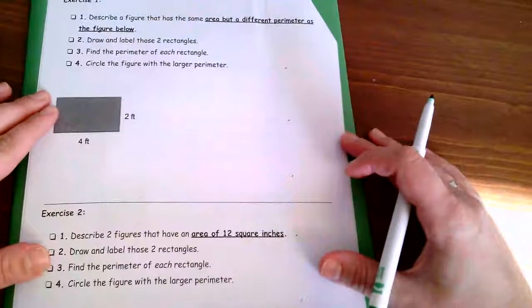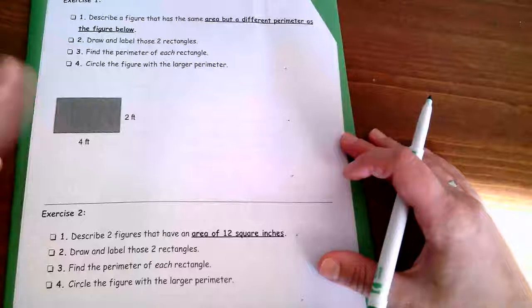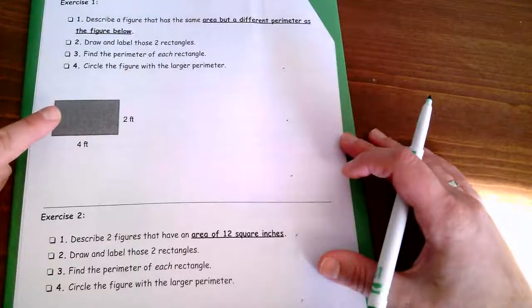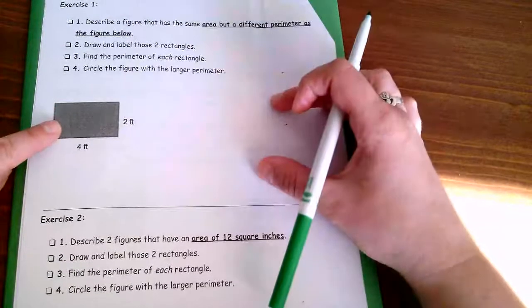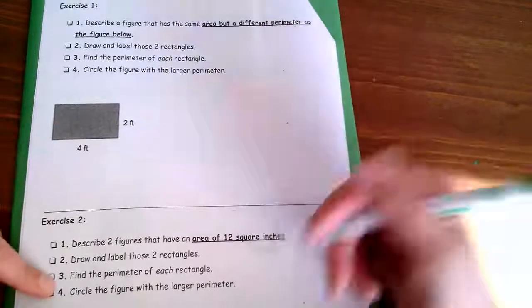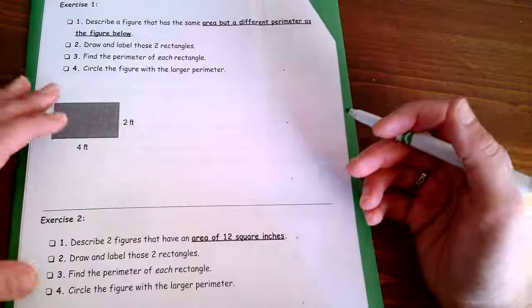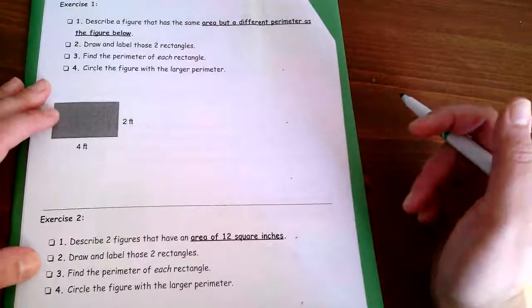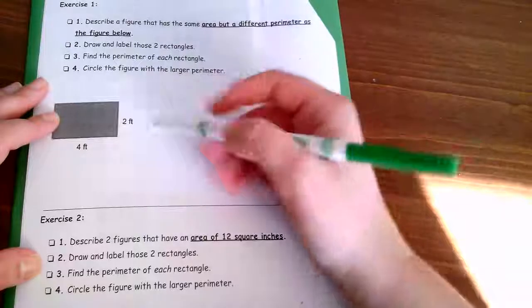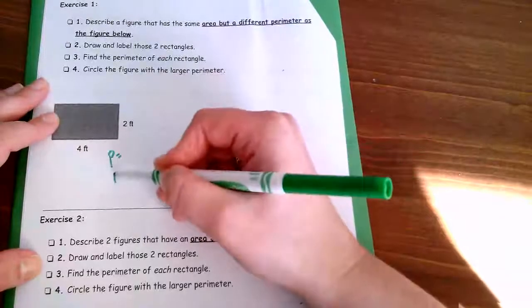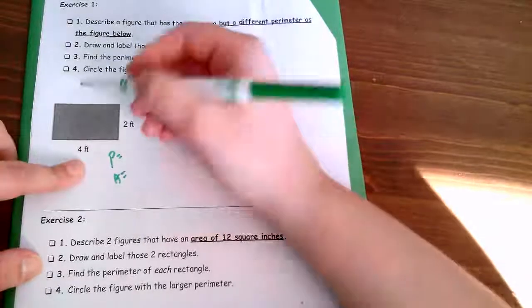Just like in 16-4, sometimes you'll be given a figure and you will need to find another figure that has the same area but a different perimeter. Other times we're just going to give you the area and you'll find two shapes. I find this to be a little bit easier than 16-4. So first off, let's check out what we have. Let's find what our area and our perimeter is.